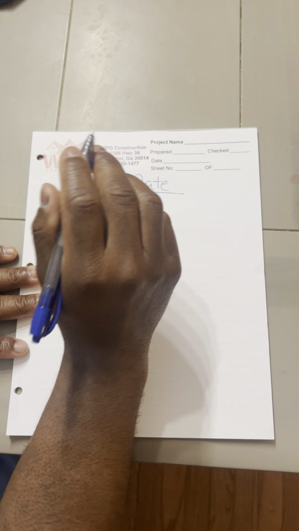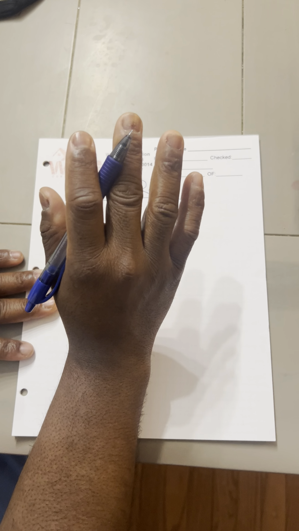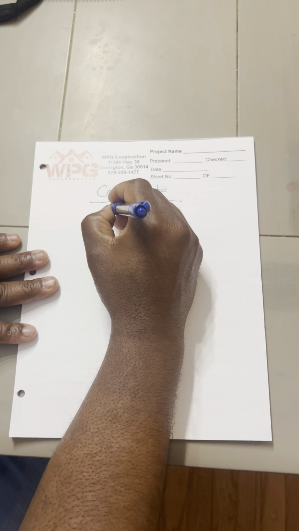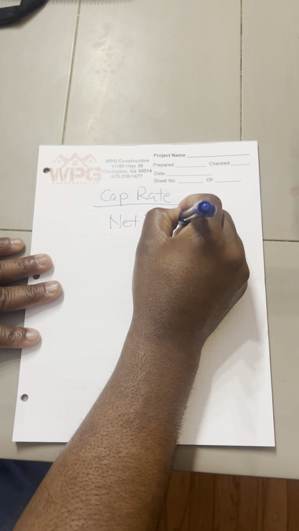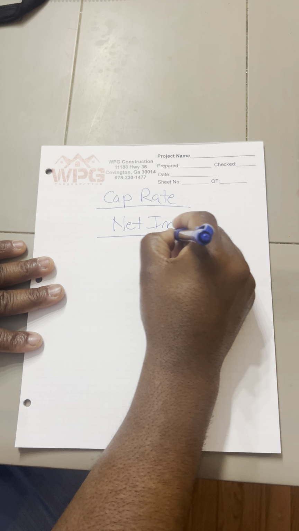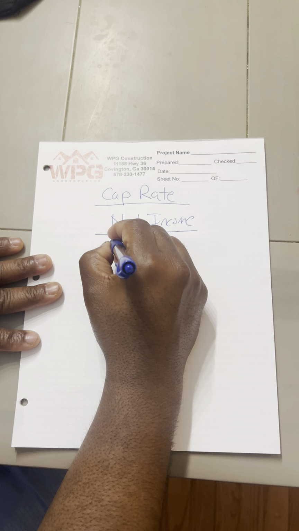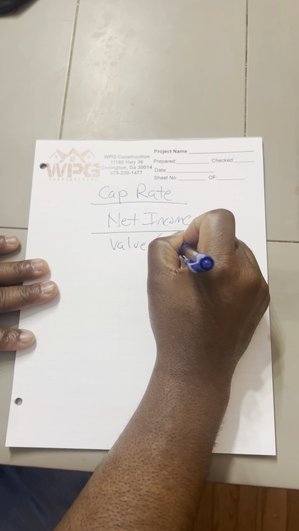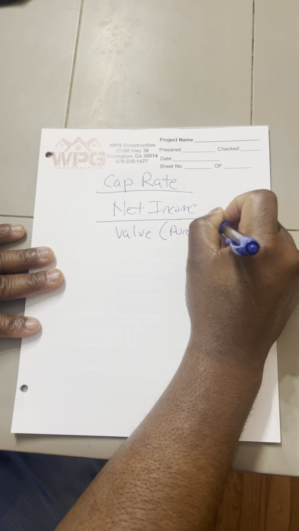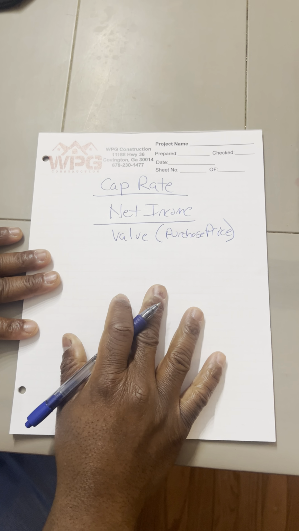Now, how do you calculate what a cap rate is? You got to take the net income and you divide it by the value of the property. I'm going to put parentheses, I'm going to put purchase price. That's when you are looking for properties.